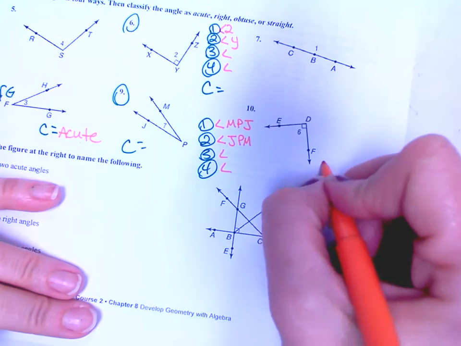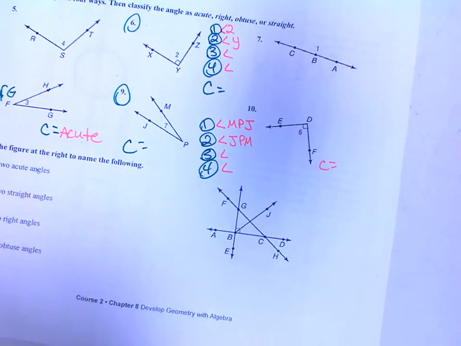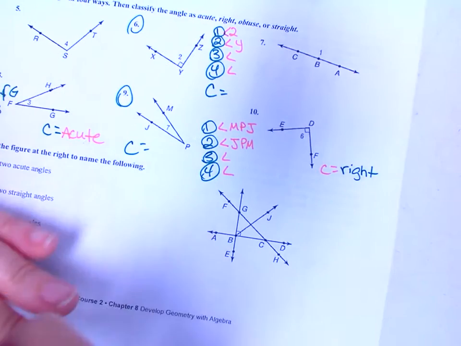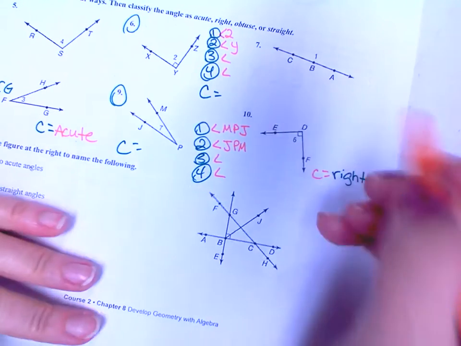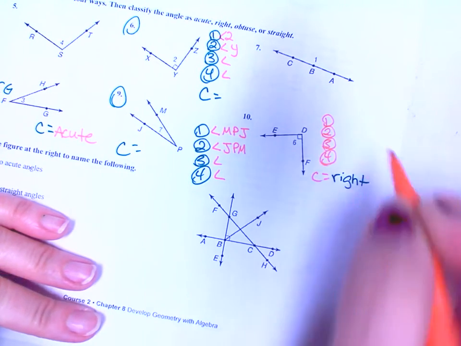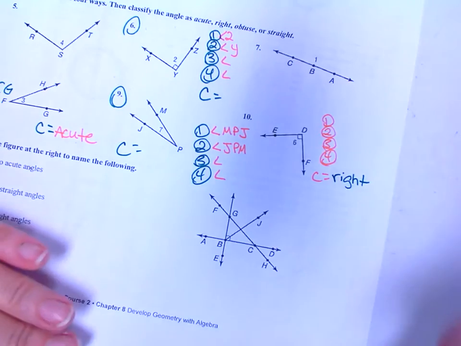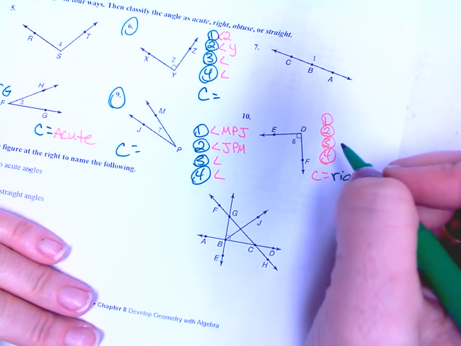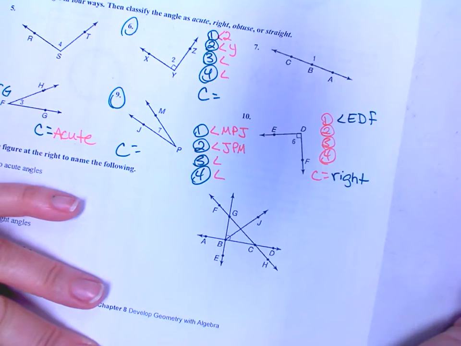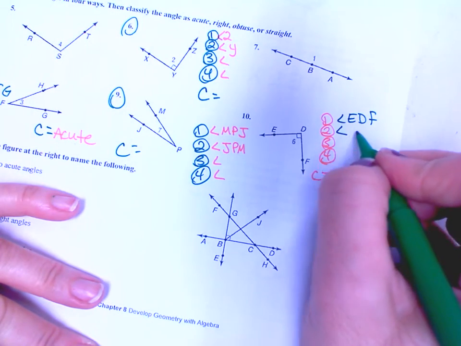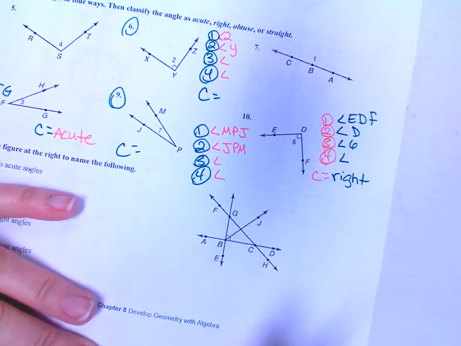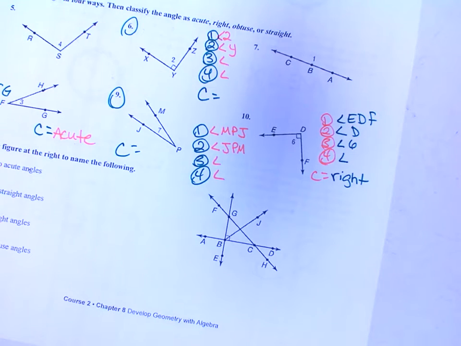Number 10, your classification will be a right angle. And then you need to name some of the ways we can call this angle. It can be angle EDF. It can be angle D, angle 6, and you list the last one.